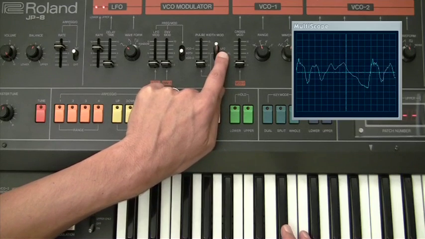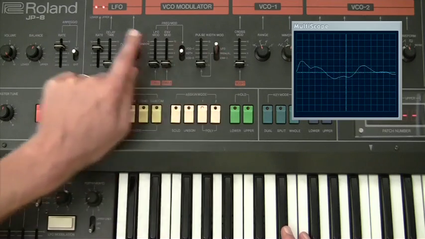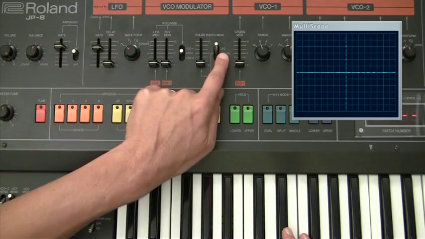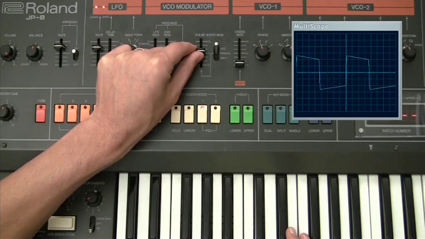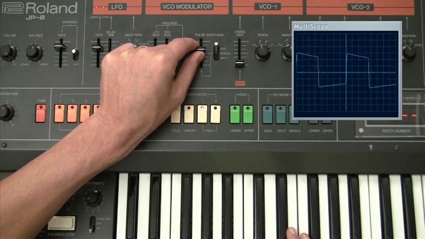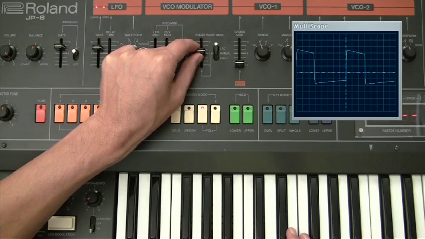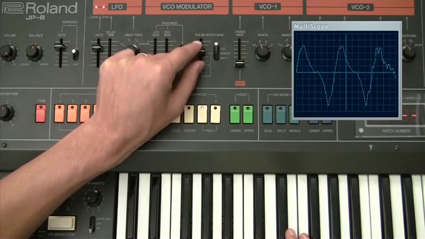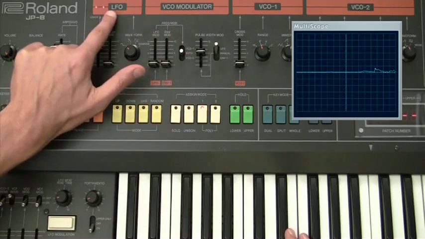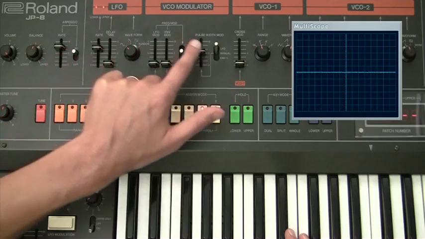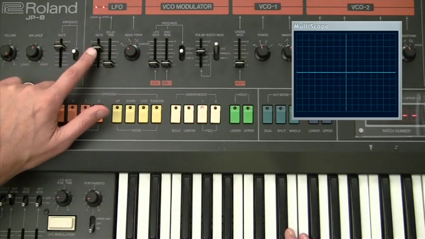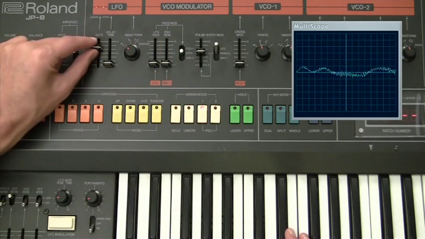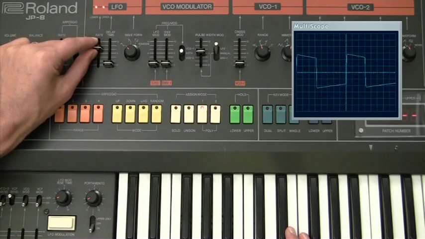Let's take this LFO setting on the Jupiter 8 and listen to what happens. What you hear now is that the LFO of the Jupiter 8 changes the pulse width. How fast the pulse width is changed by the LFO, I can adjust by changing its speed parameter.